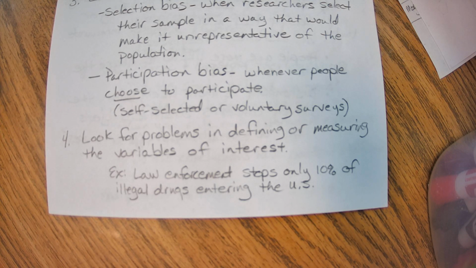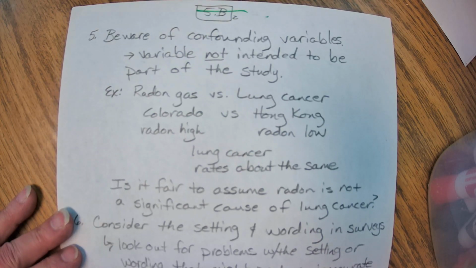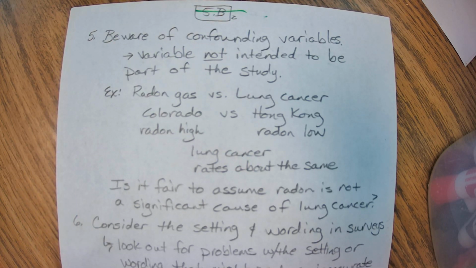The 4th guideline is look for problems in defining or measuring the variables of interest. For instance, there was an example in the book where it said that law enforcement stops only 10% of illegal drugs entering the US. Well, think about that statement. How in the world do you know that you're missing 90% of the illicit drugs that come into this country if you're not catching them? You know what I mean? There's no way to know that statement to be true.